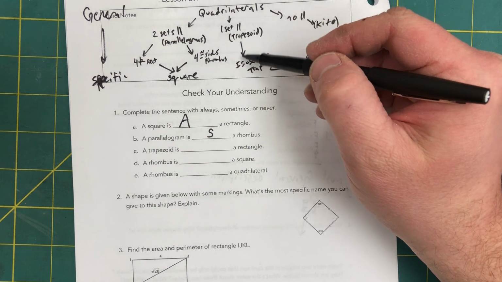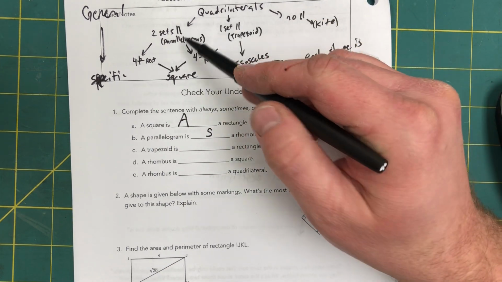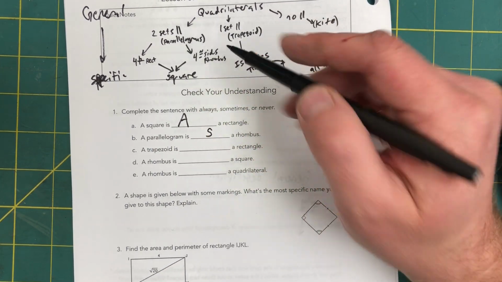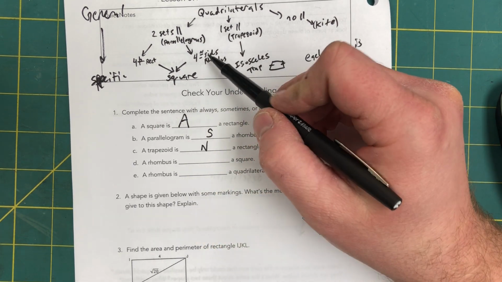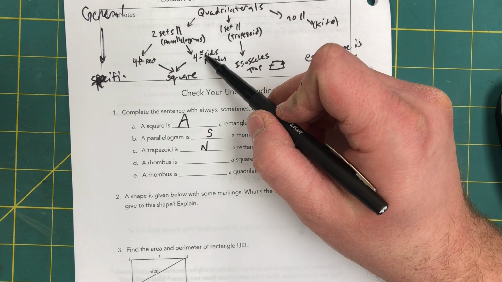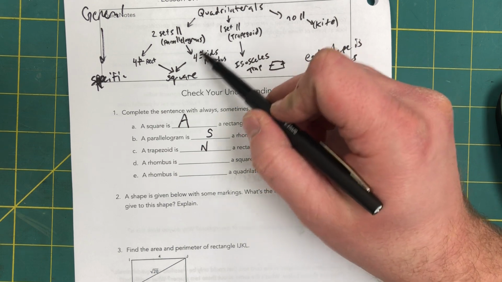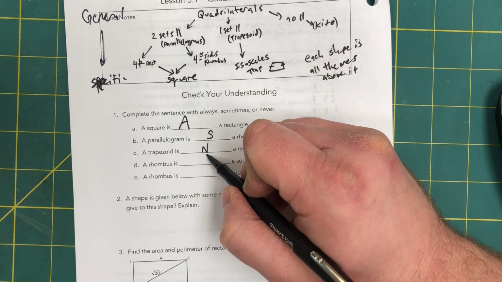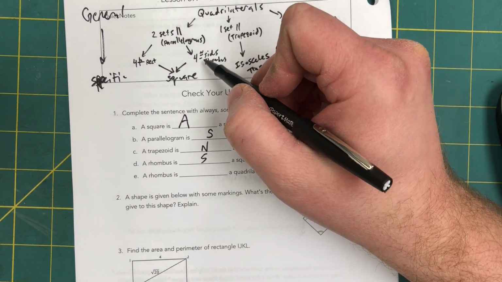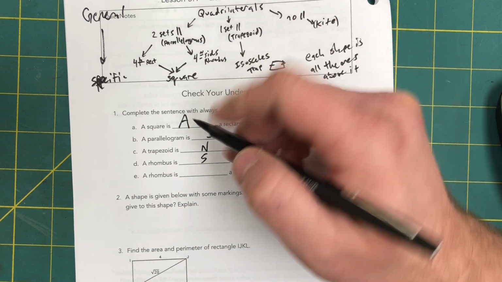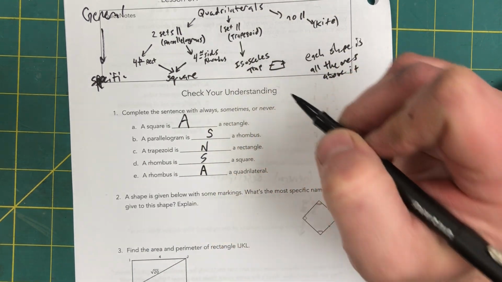Trapezoid and rectangle. Is a trapezoid ever in the same flow of rectangle? No. Rectangles are over here with the 2 parallel sides. Trapezoids are not. So never. A rhombus is sometimes just a rhombus, sometimes it's a square. So sometimes. A rhombus is, let's see, can a rhombus be anything but a quadrilateral? Well, no, it's at the top. So it's always a quadrilateral.